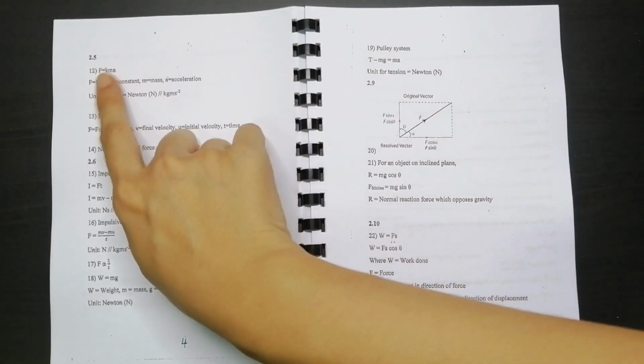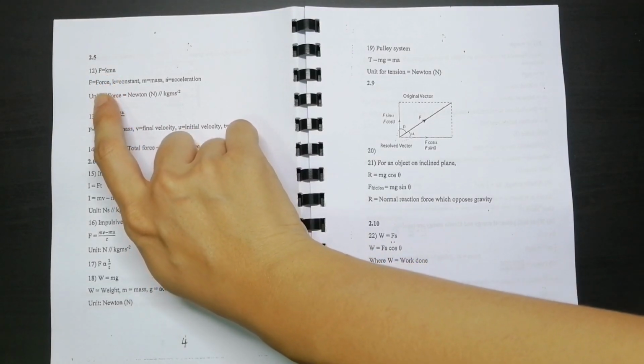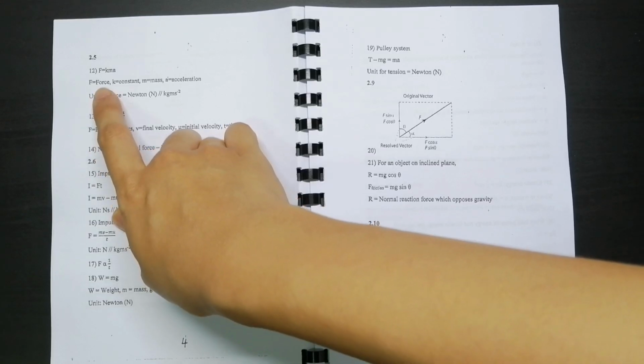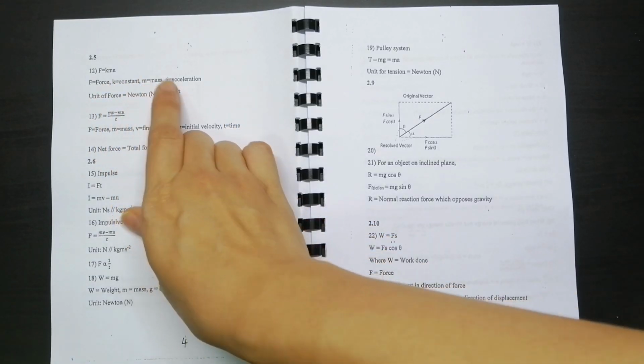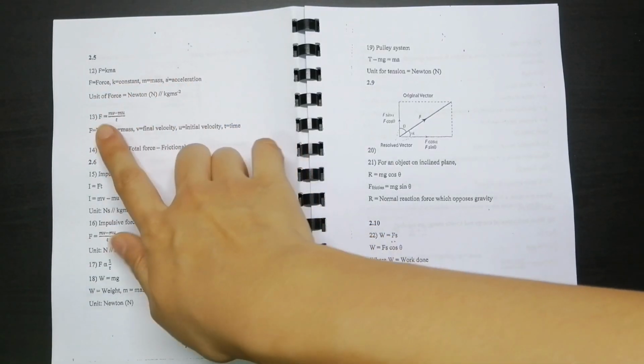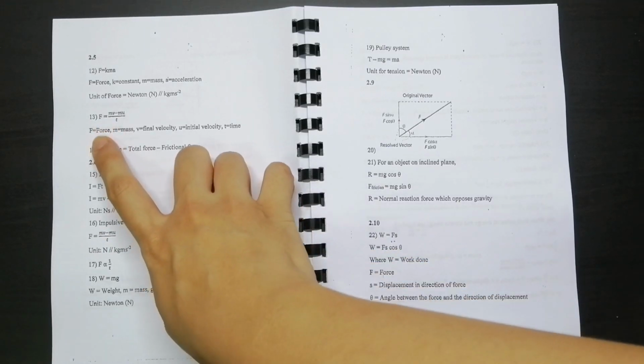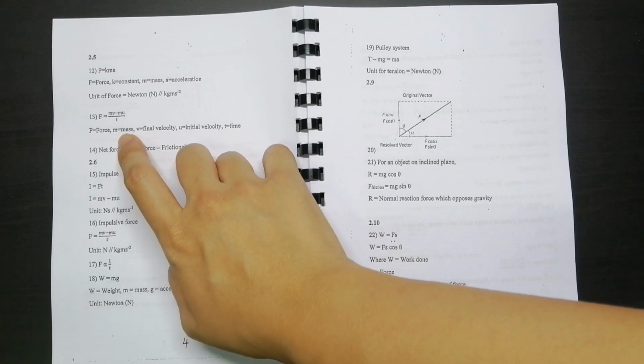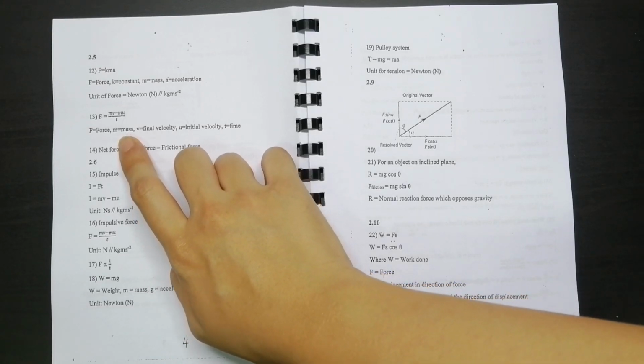So as you can see here, I have the formula here, F equals to kma, and I write immediately F is force, k is a constant, m is mass, a is acceleration. And then similarly for these, I write down immediately F is force, m is mass. So you will know the formula and you will know what it stands for, and that is so important.